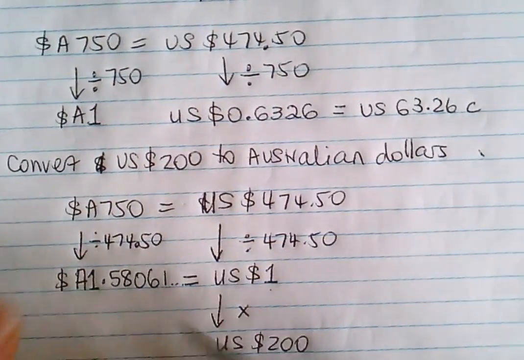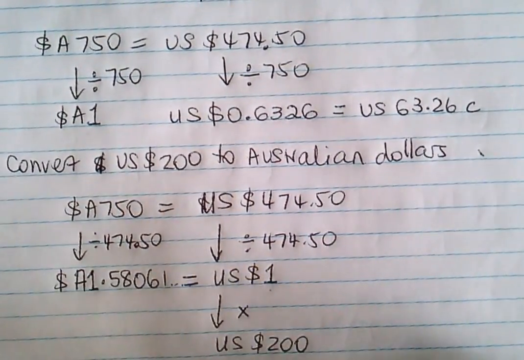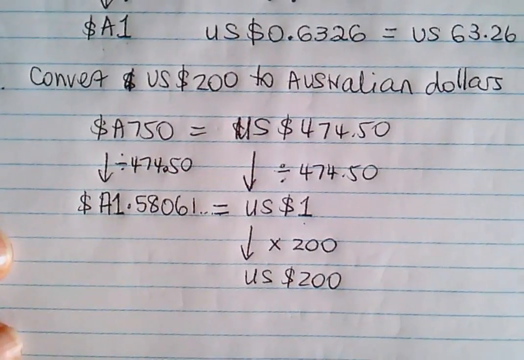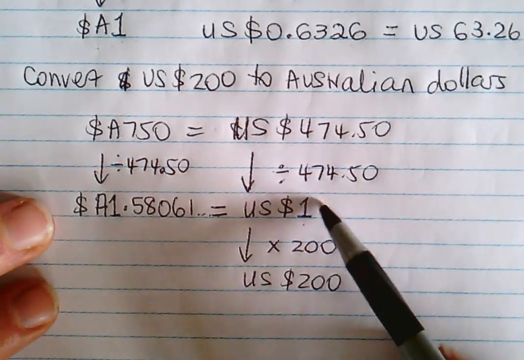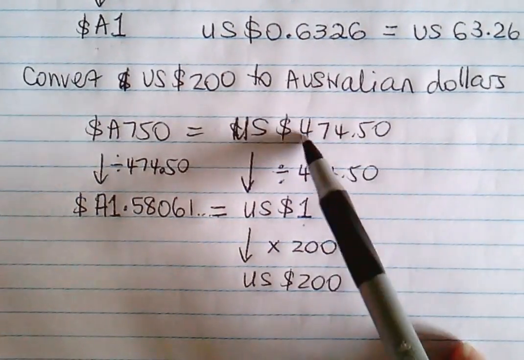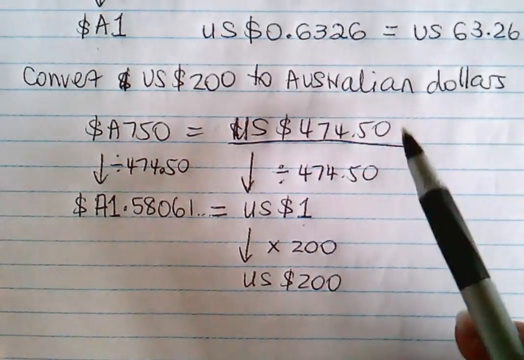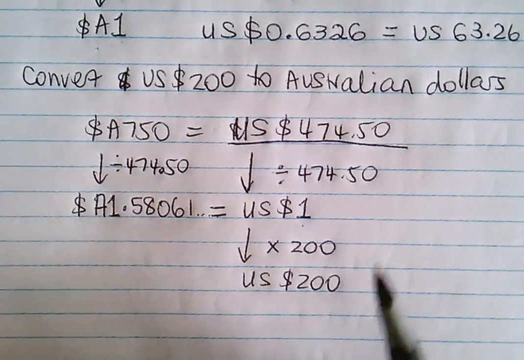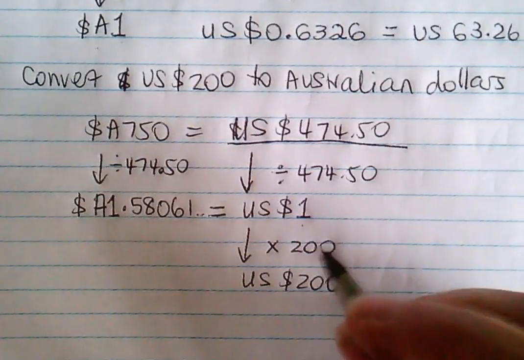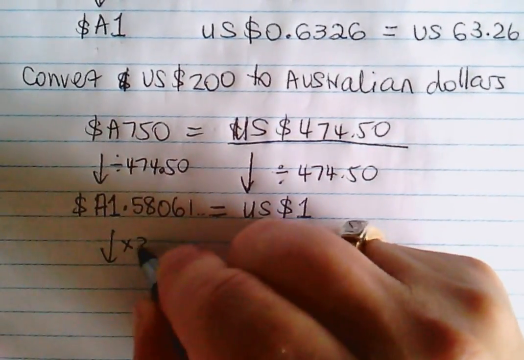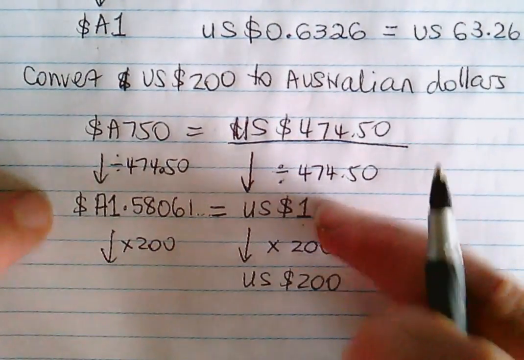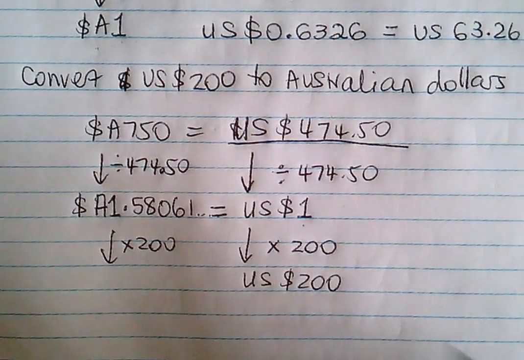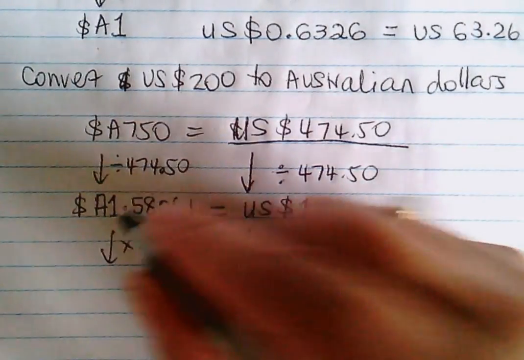If $1 US is that, anyone know what to do? What do I do? Once we know what $1 US is, because I'm trying to get to $200 US from this amount, and there's no direct pathway from 470, 450 to 200. So I go and work out what $1 US is first, and then if I know what $1 US is, I can know what any amount of US dollars are. So 1 times 200 is 200.